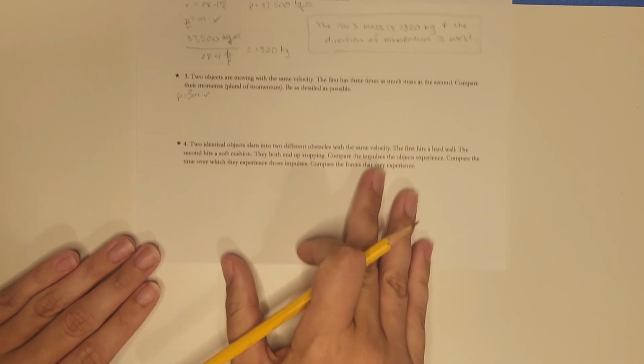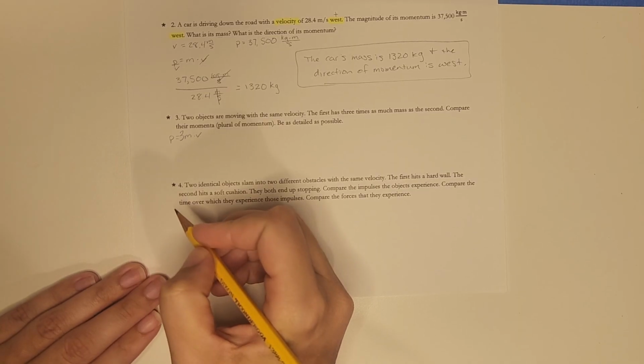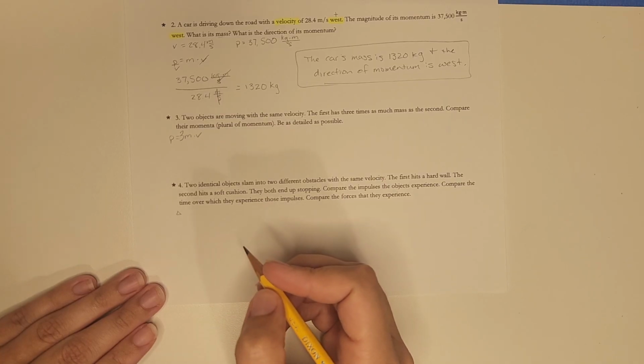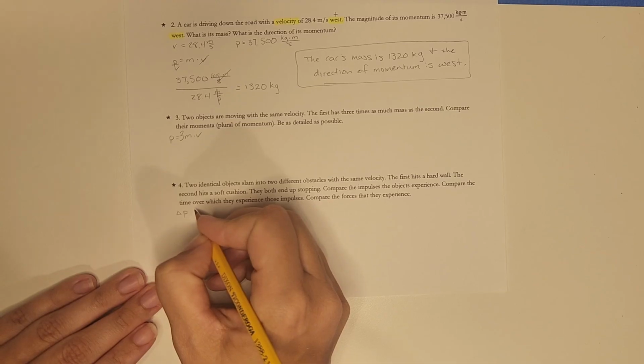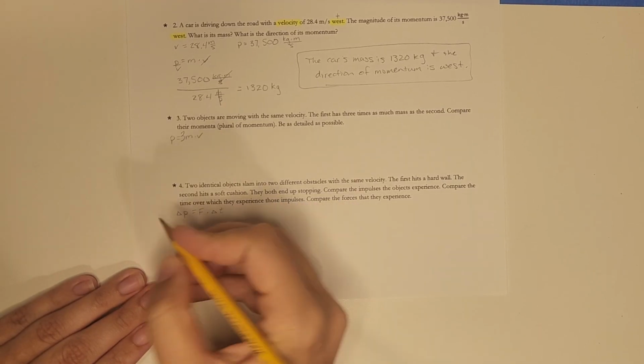So let's just have a reminder about our impulse equations. These are equations 9.4 and 9.5. So for 9.4, our delta p, which is our impulse, equals force times the change in time.